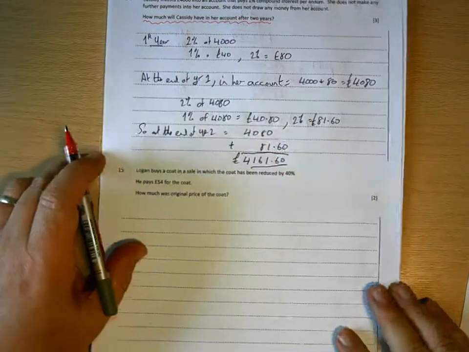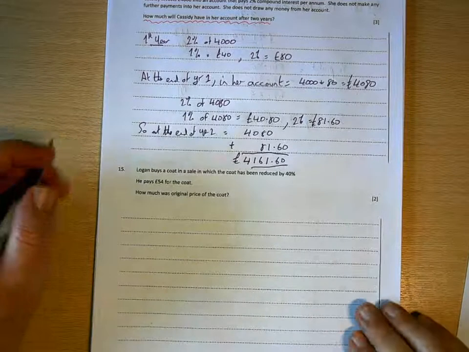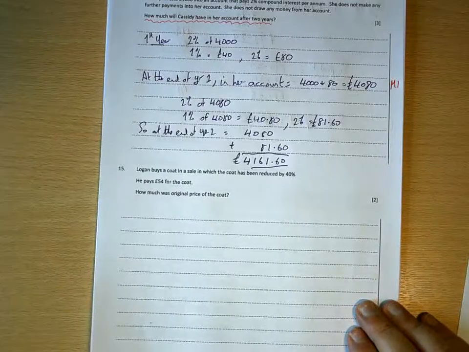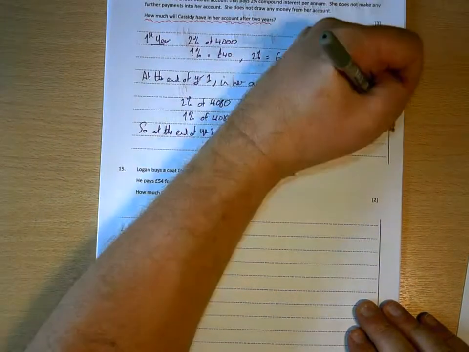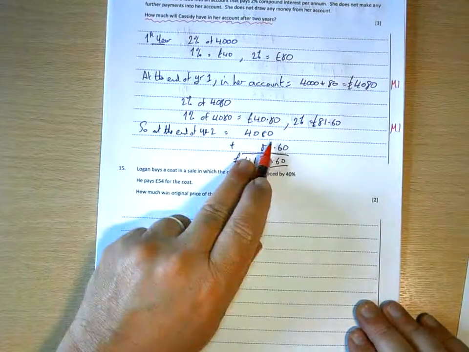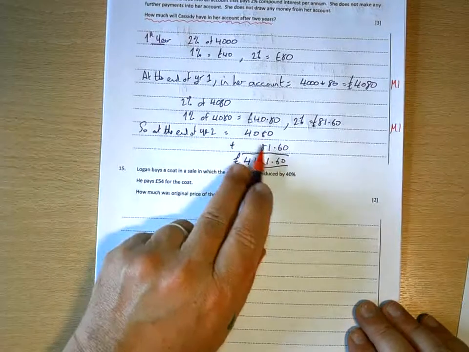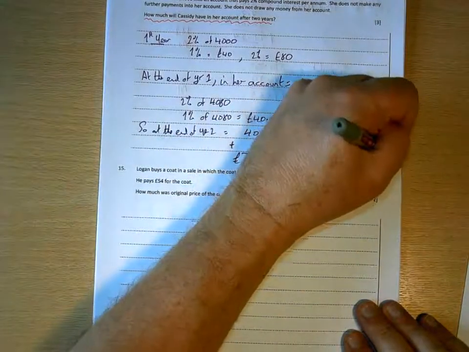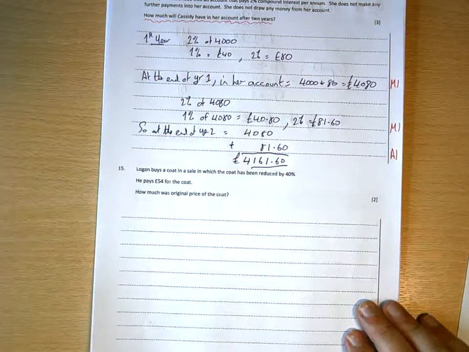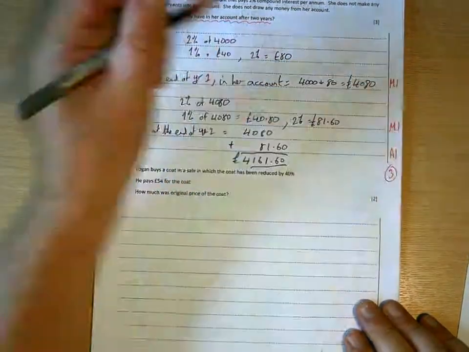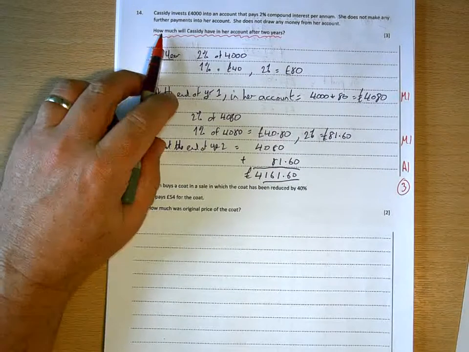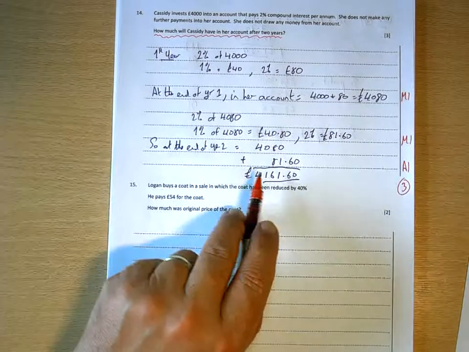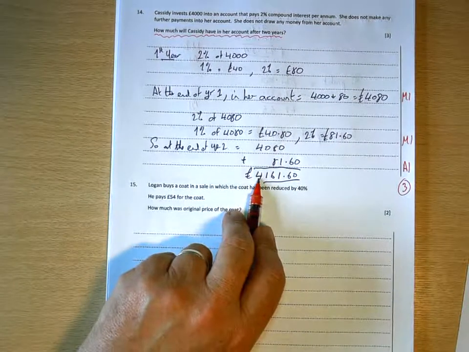1 mark for working out how much is in after the first year. The second mark is for working out the method of how much she's got in her account at the end of the second year, and an answer mark for the correct total. You need to check that because sometimes the question will ask you how much interest has been earned, in which case you take off the original quantity of 4,000 and the answer would have been £161.60.